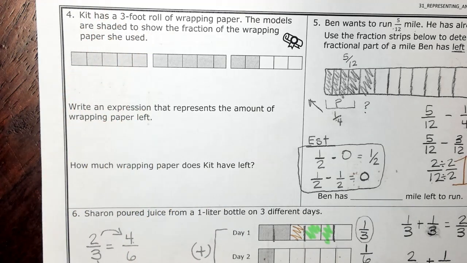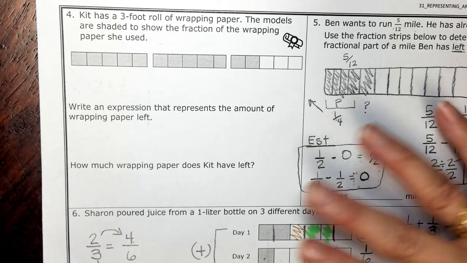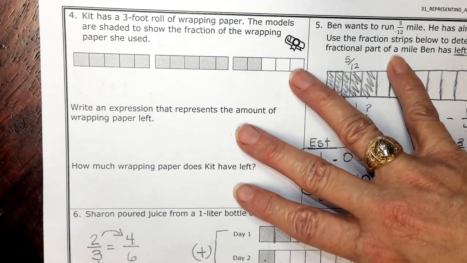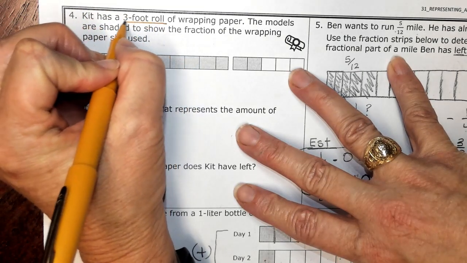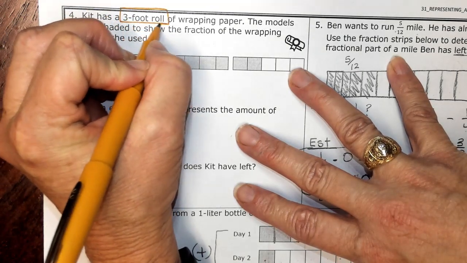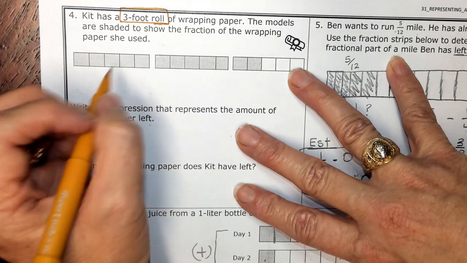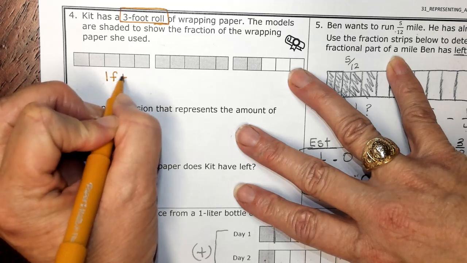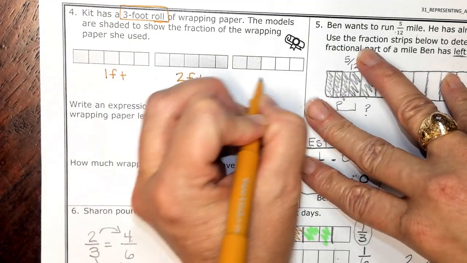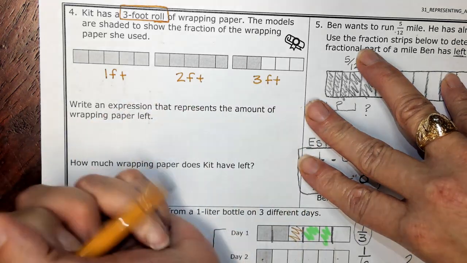So I'm going to go back to the top and it says, Kit has a 3-foot roll of wrapping paper. The models are shaded to show the fraction of the wrapping paper she used. So the first thing that I want to point out is how much wrapping paper Kit has. She has a 3-foot roll. So I'm going to box that in with my pencil, and I'm going to look at my picture. So that means that I have 1 foot, 2 feet, 3 feet that are represented.